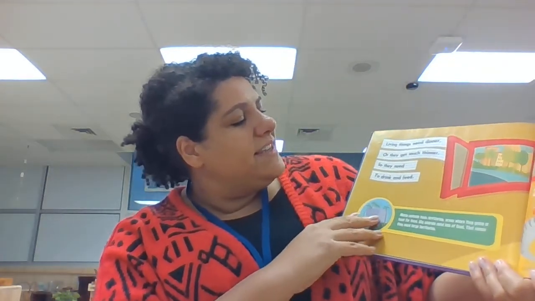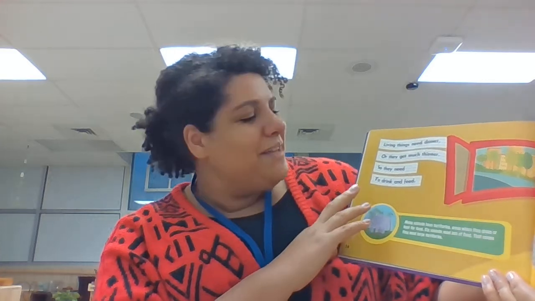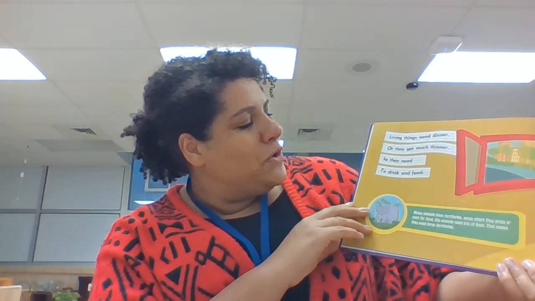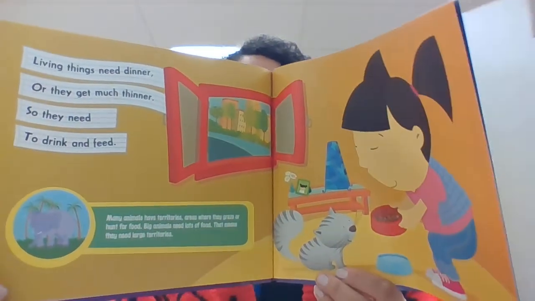Living things need dinner, or they get much thinner, so they need to drink and feed.